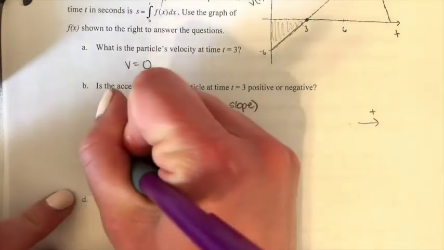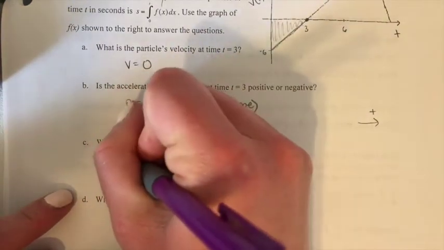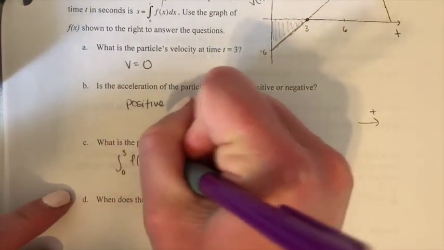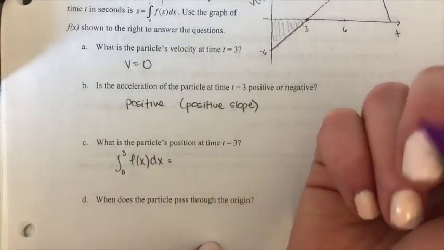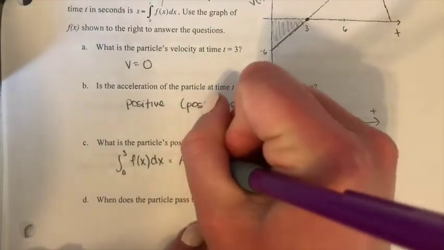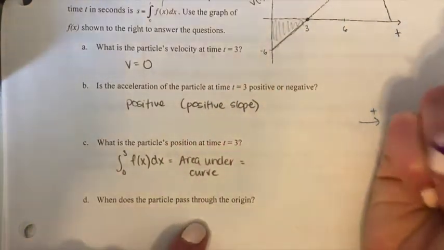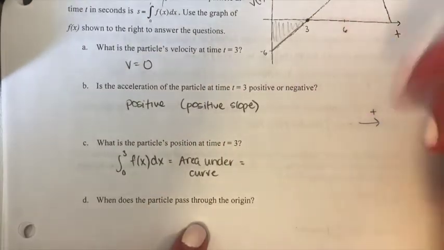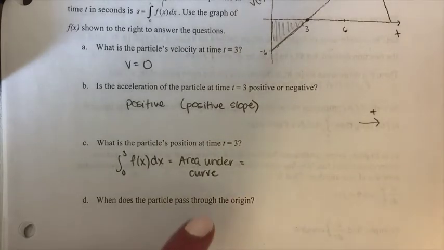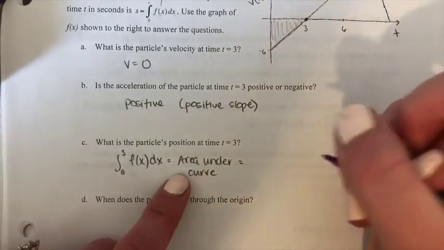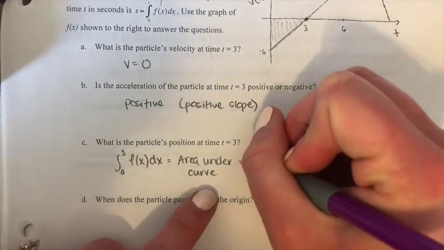So we're doing the integral from 0 to 3 of the function. I'm just going to use the area under the curve because I don't know the actual equation of this line to figure out the antiderivative. So I'm going to use base times height divided by 2.